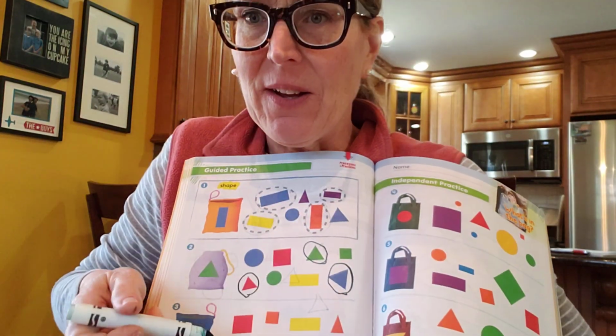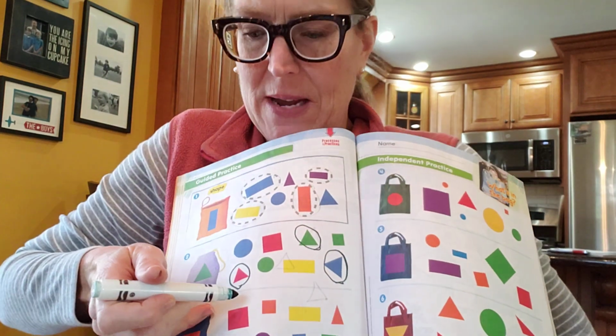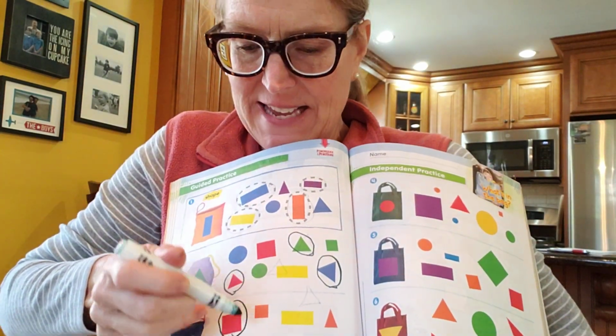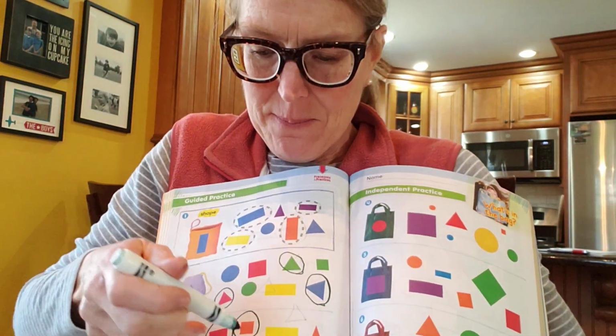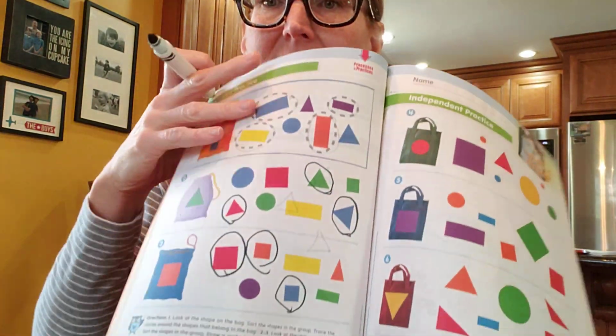Okay, let's take a look. Can this square go in? Yes, it can. How about this square? Yep. And how about that square?